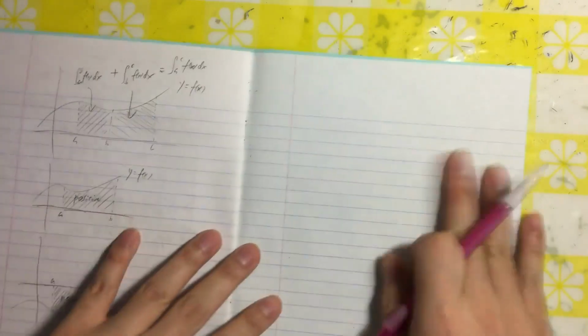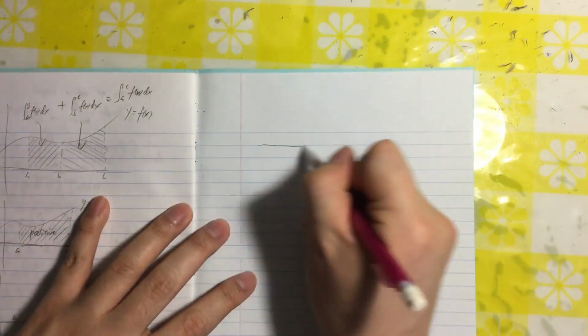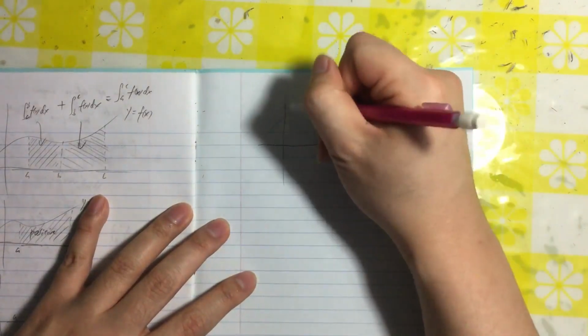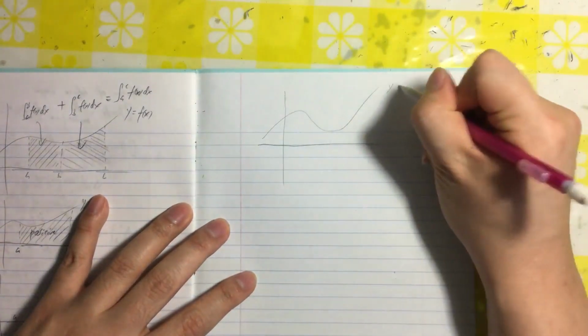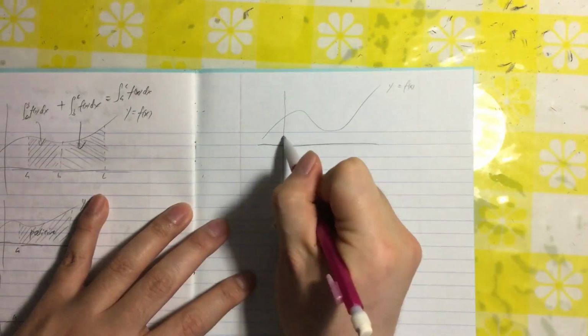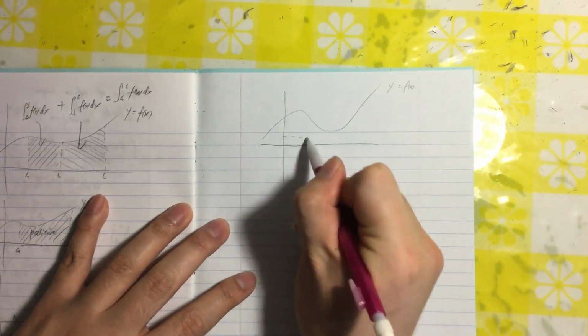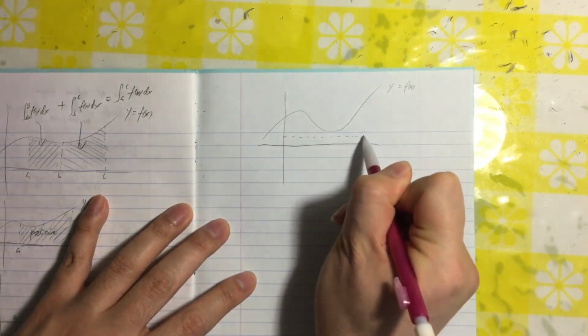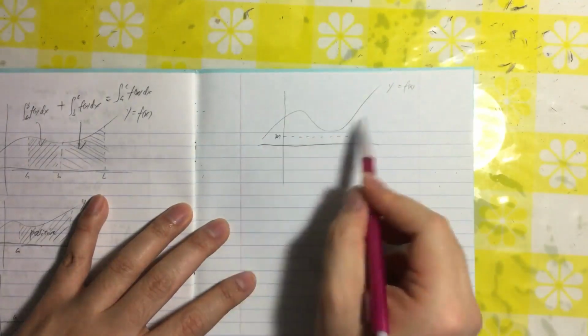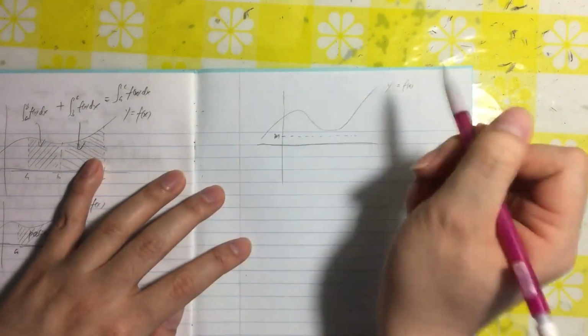Think of this. That's function f, y equal to f of x. That's the graph of function f. F of x is greater or equal to little m. F of x is above little m, and it's below big M.